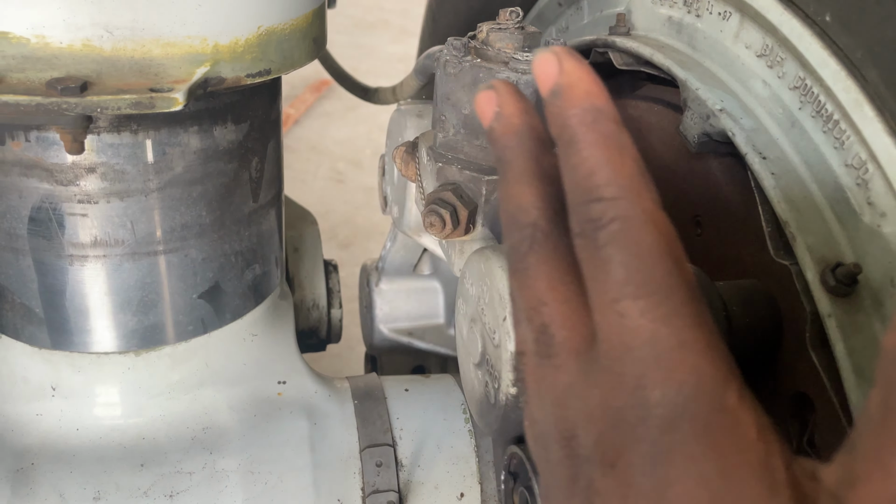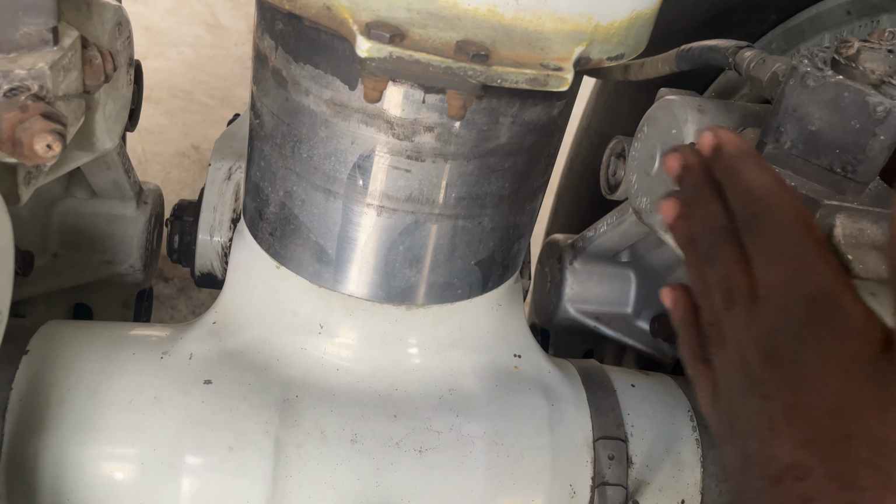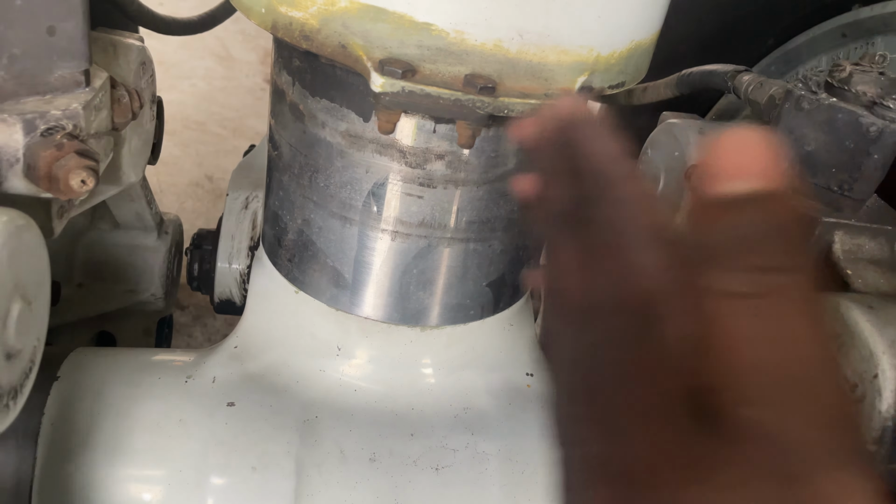As you can see, we have this pipe. This is a hydraulic pipe which is applied equally to all the pistons. So when you apply brakes, all the pistons will move at once, moving forward and backward.